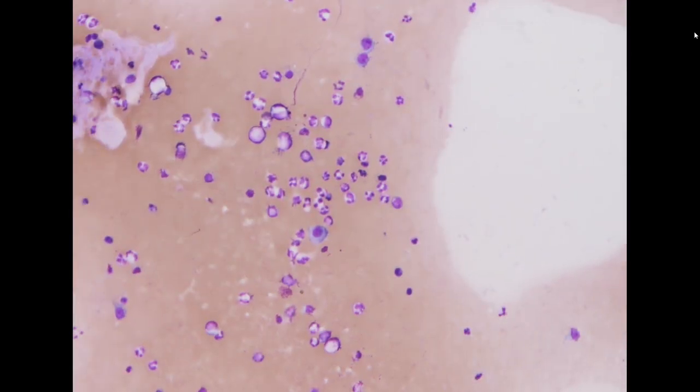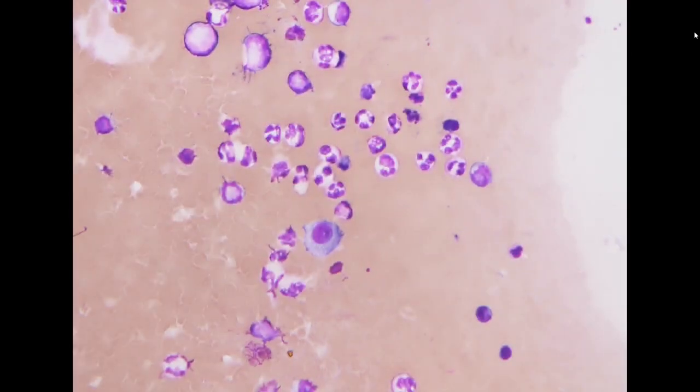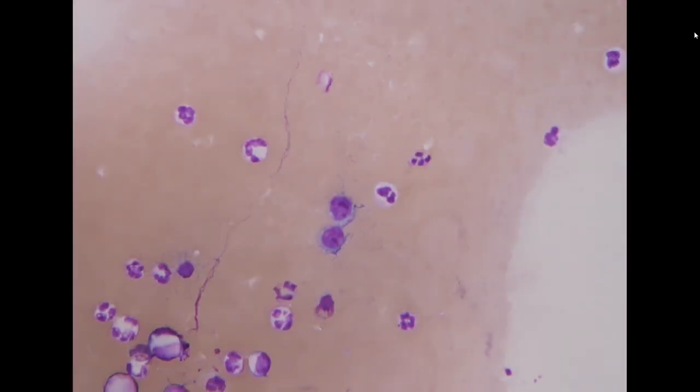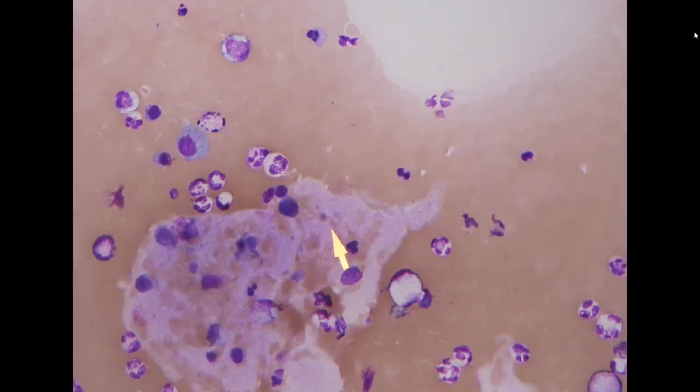If we take a look at the loose stem preparation, again, the preparation is not optimized, but you can definitely appreciate some blastic cells that have very strange nucleoli and several small nucleoli, some attaching to the nuclear membrane, and this is a large atypical lymphocyte.